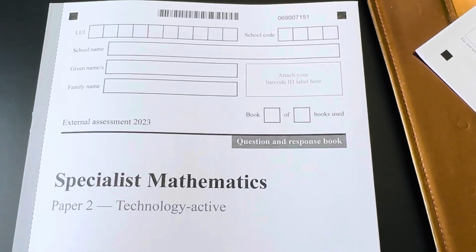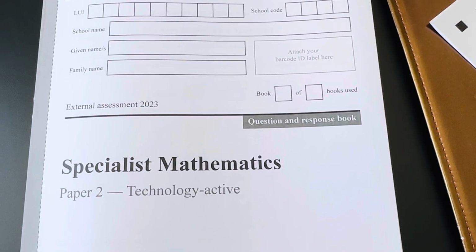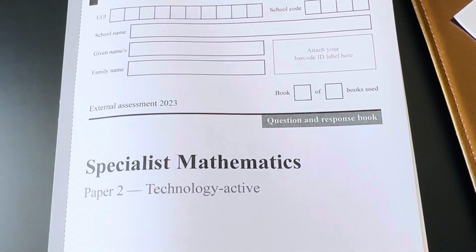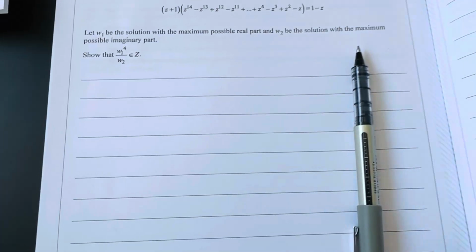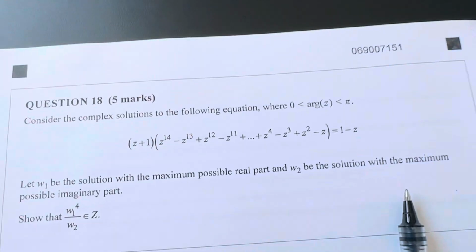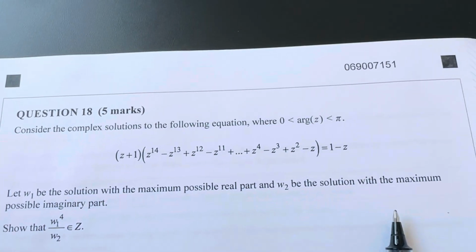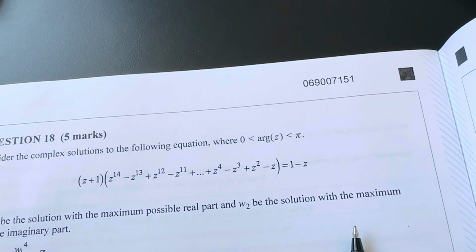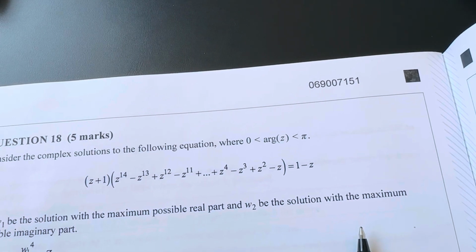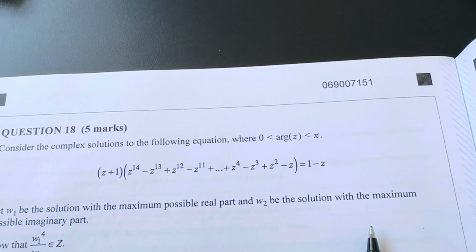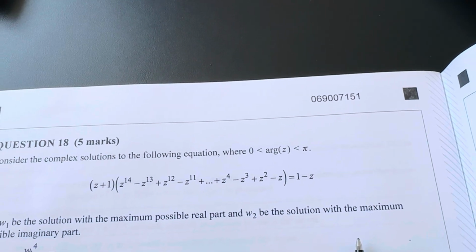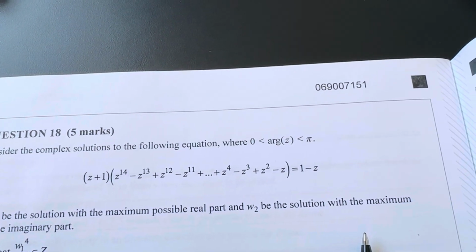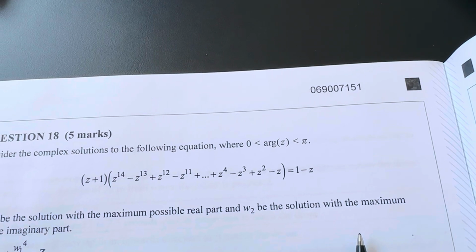Okay, specialist paper 2, Tech Active from 2023. And we're going to be doing question 18, which is a complex number question. Consider the complex solutions for the following equation where the arg of z is between 0 and pi. Note the arg of z is not equal to 0 or pi.